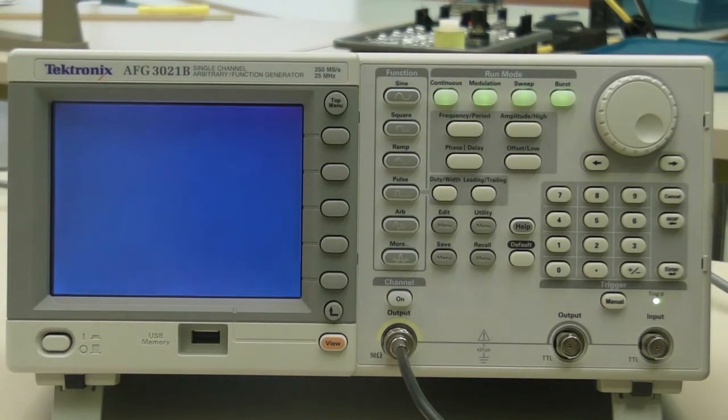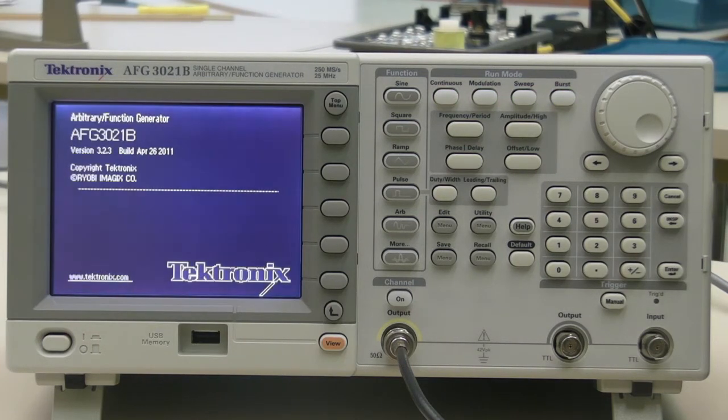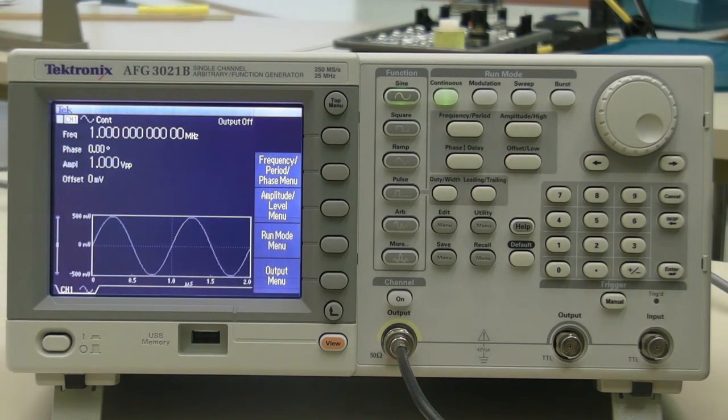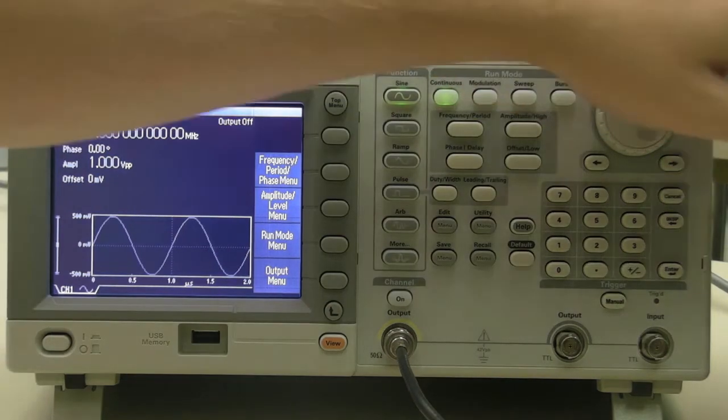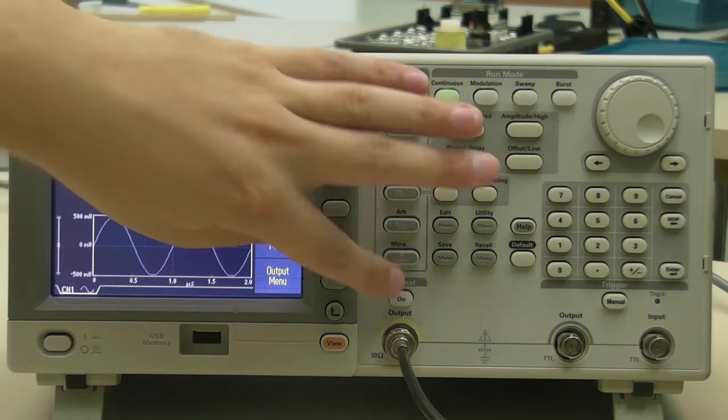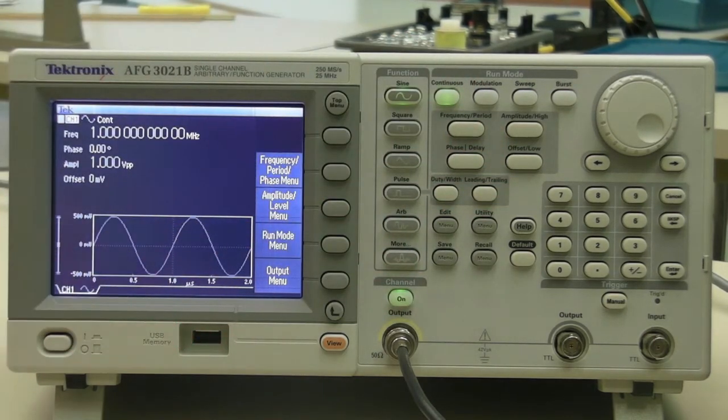The main purpose of this device is to produce waveforms which can be used to modulate circuits or other devices. Here are some basics of its theory and operation. Note that the cable is connected to the single output channel of the generator. There are also a trigger output and a trigger input that can be used for timing purposes. You will need to press the channel on button to enable the output.